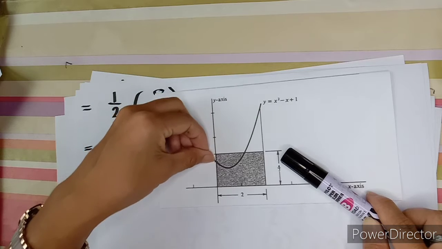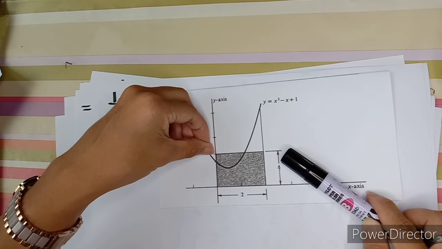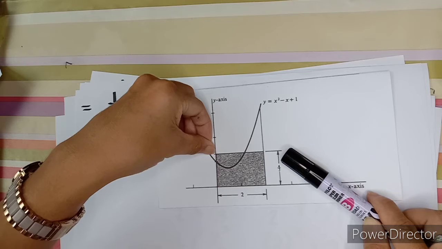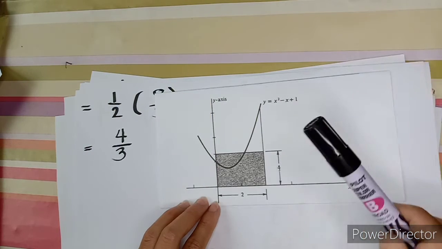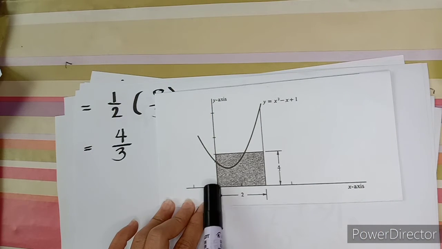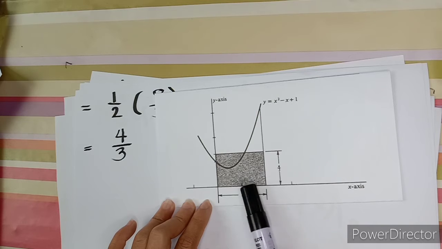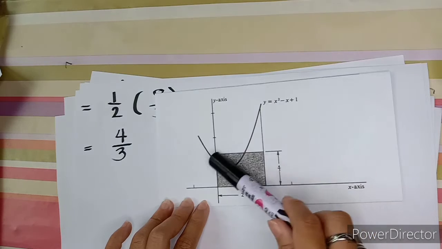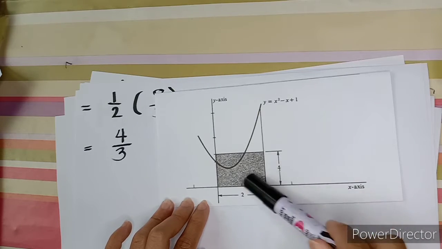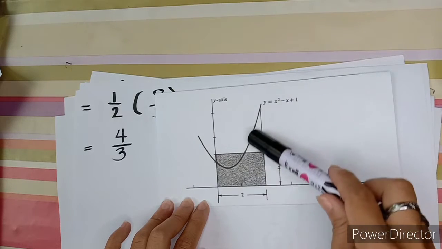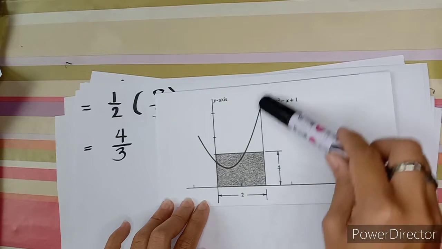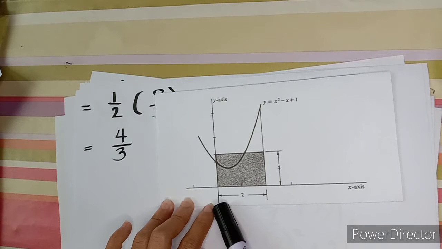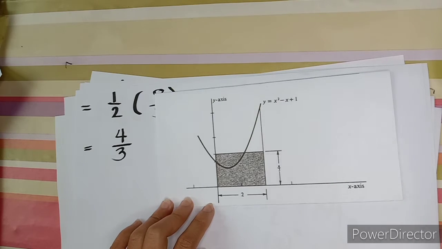So this is the 1 and this is the 1.333, and our interval is 0 to 2. So 0, 1, 2. So 4/3. The area of this rectangle is also equal to the area under this original curve that has an interval of 0 and 2.